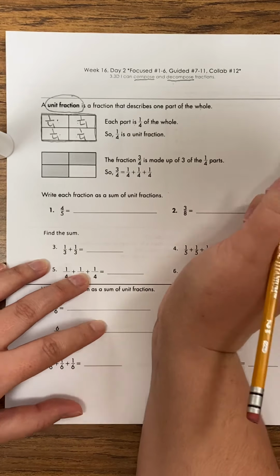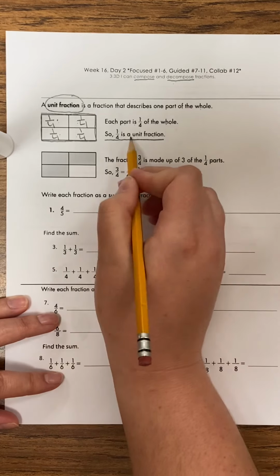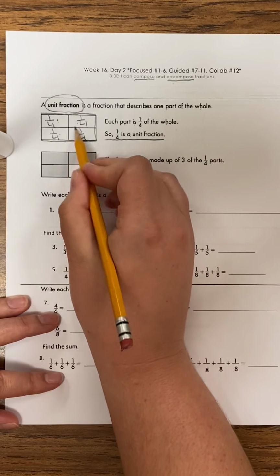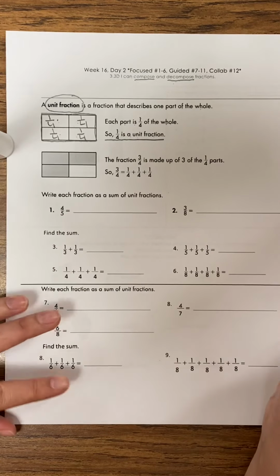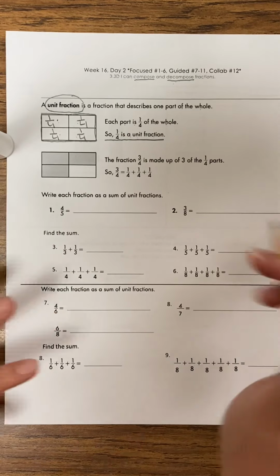Okay? So, going over this again. Each part is 1/4 of the whole. So 1/4 is a unit fraction. Okay? So this sentence is really important right here. This sentence right here describes what just happened in this picture. As we continue going along, you'll begin to slowly understand how everything comes together.